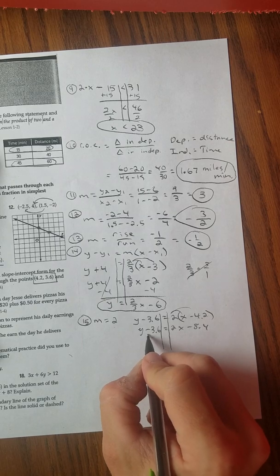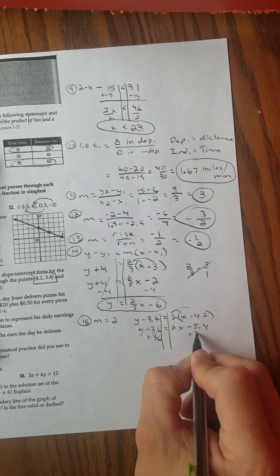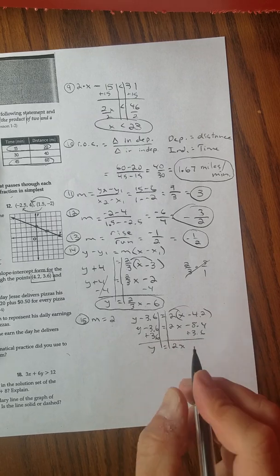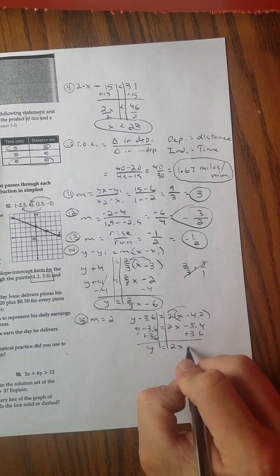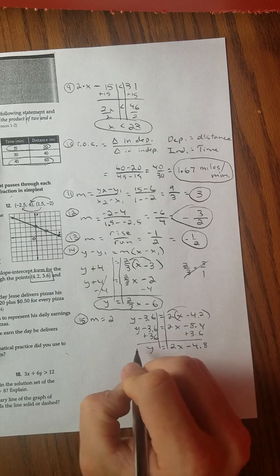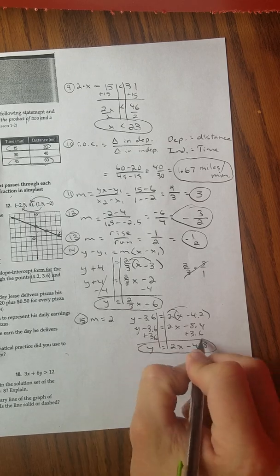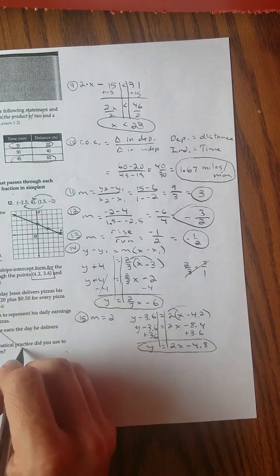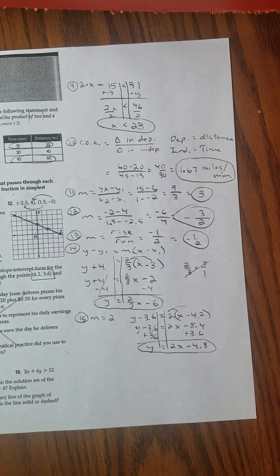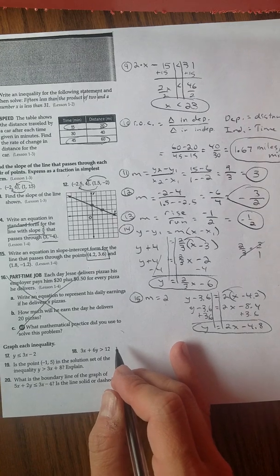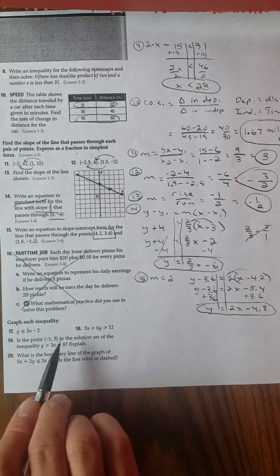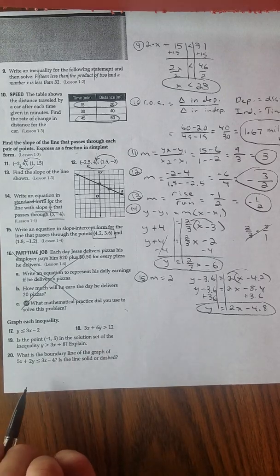I'm going to add 3.6 to both sides. We get y equals 2x minus 4.8. There's the slope-intercept equation. Okay, we're not going to have room, so I'm just going to get rid of 16 here. 16 is a super simple one, so it's not a really big deal. But I definitely want to make sure that we spend some time talking about 17, 18, 19, and 20 here real quick, okay?